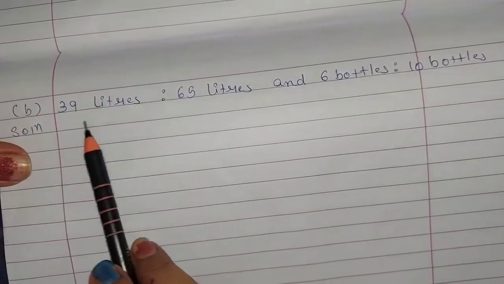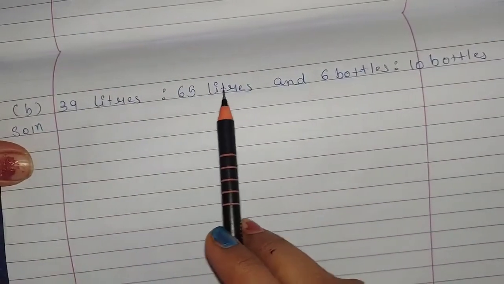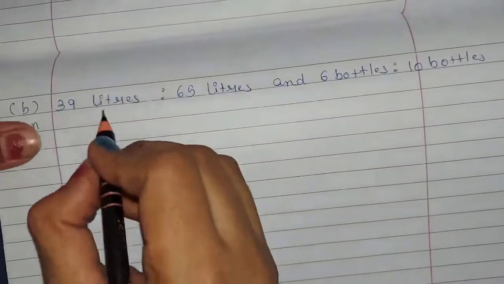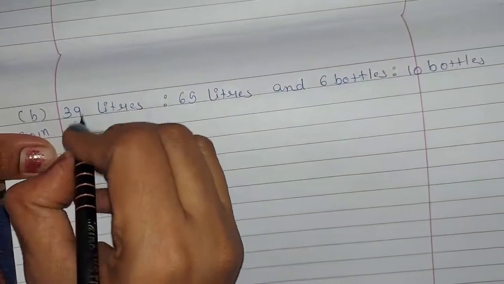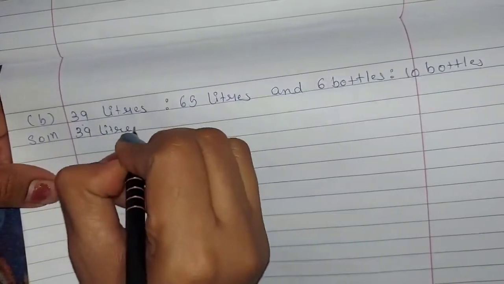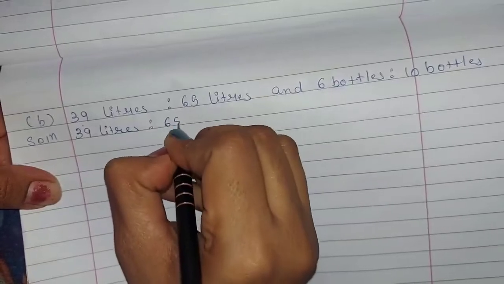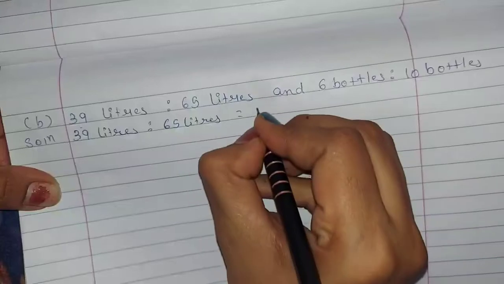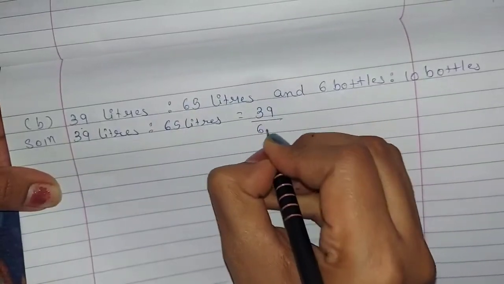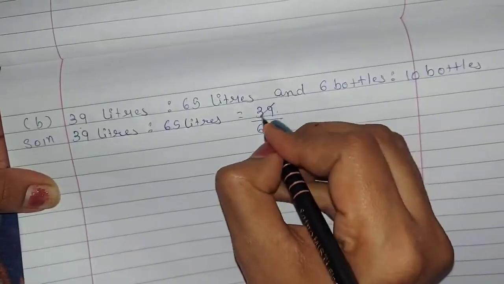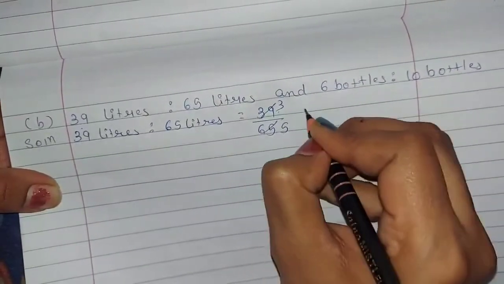Question number B. 39 liters is to 65 liters and 6 bottles is to 10 bottles. So, first of all, which ratio is given? 39 liters is to 65 liters. That is equal to 39 upon 65. Now, 39 and 65 we will reduce to lowest terms, that is 13 threes are 39 and 13 fives are 65.